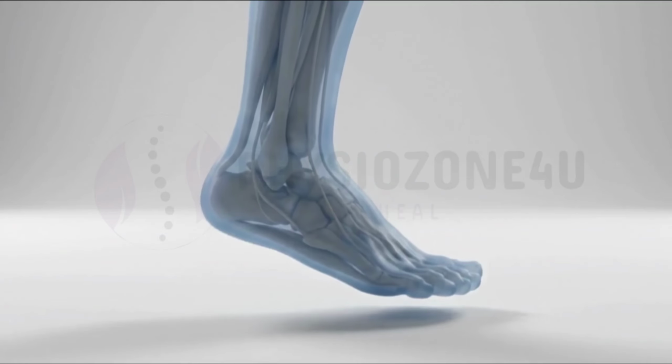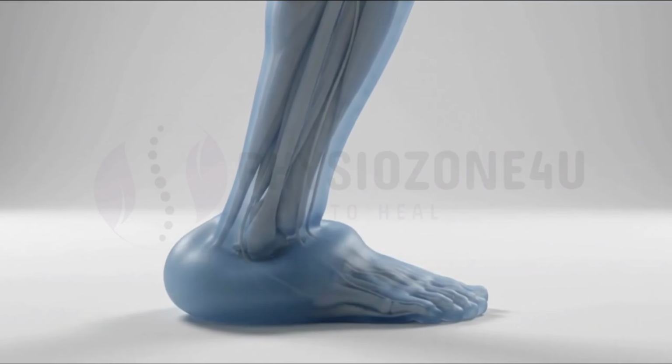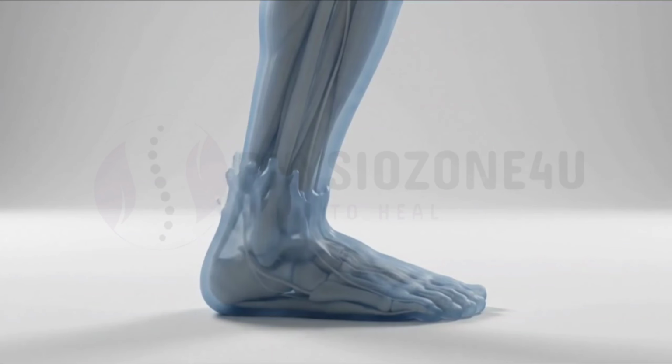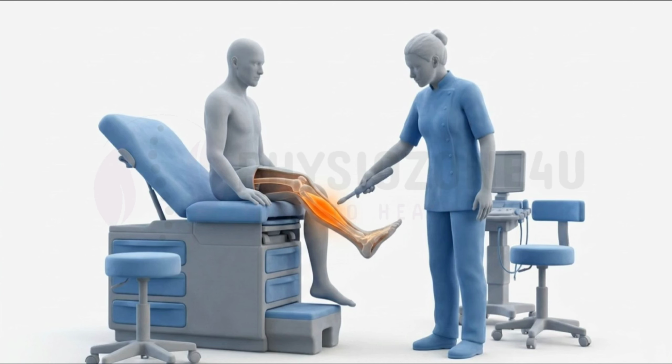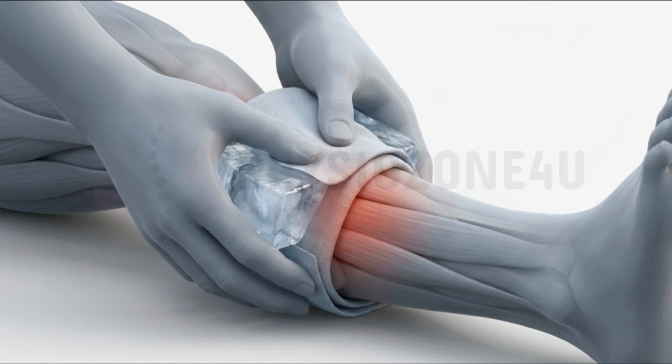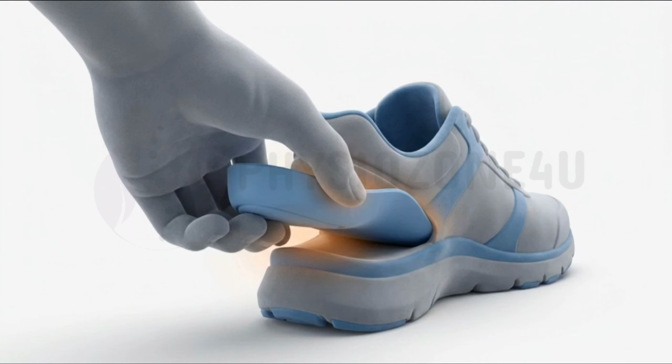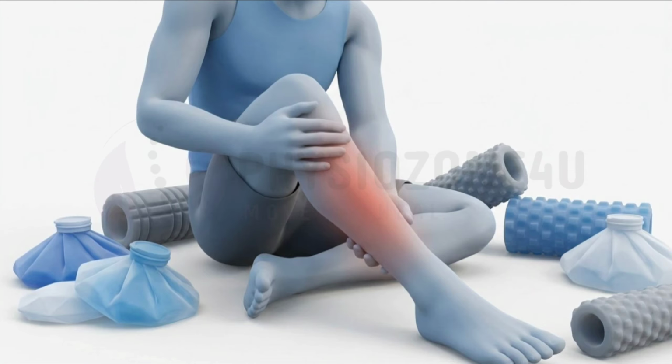Every time a runner's foot collides with the ground, the lower leg must instantly absorb massive kinetic forces. When those forces exceed the structural tolerance of the bone, the leg fails. For decades, the standard clinical response to this resulting lower leg pain has been entirely localized. Practitioners prescribe ice, apply cross-friction massage directly to the sore tissue, or insert generic arch supports to try and brace the arch. These localized treatments frequently fail.